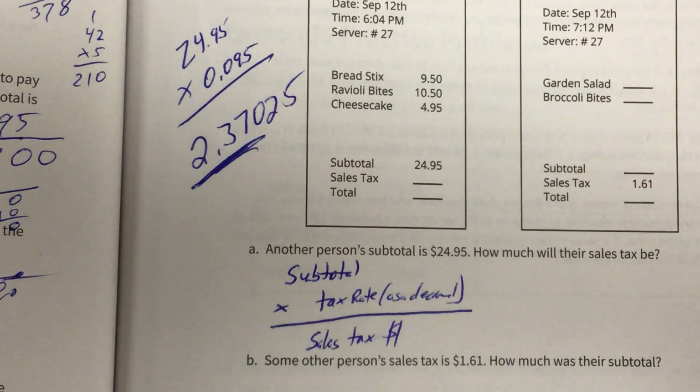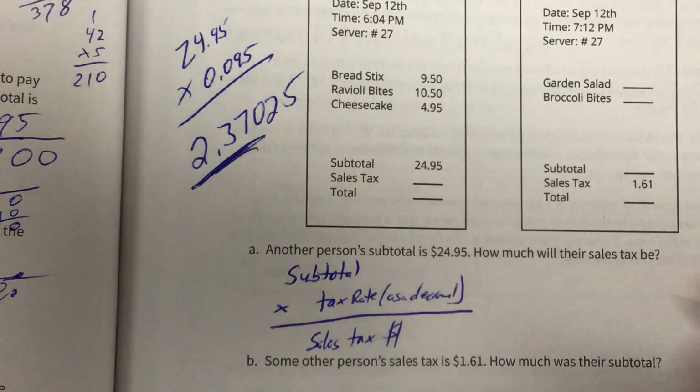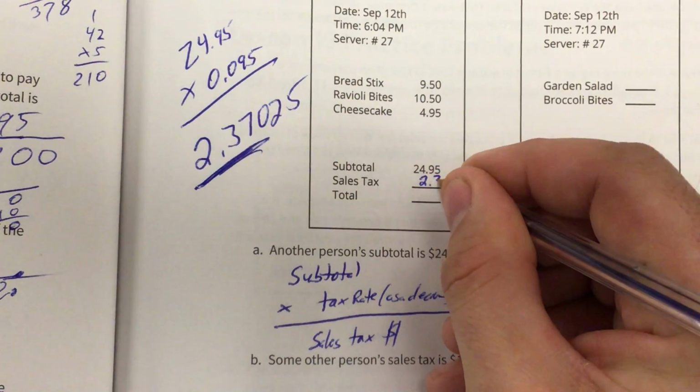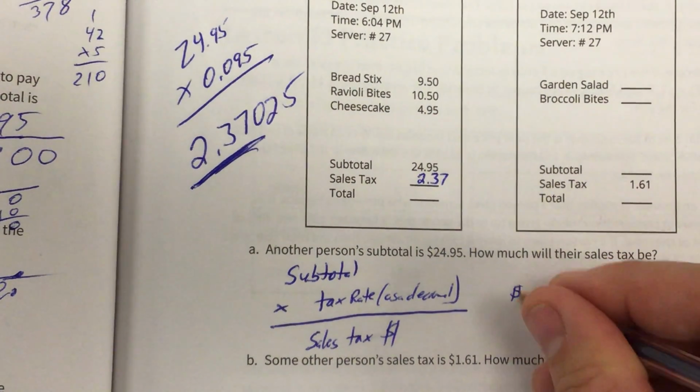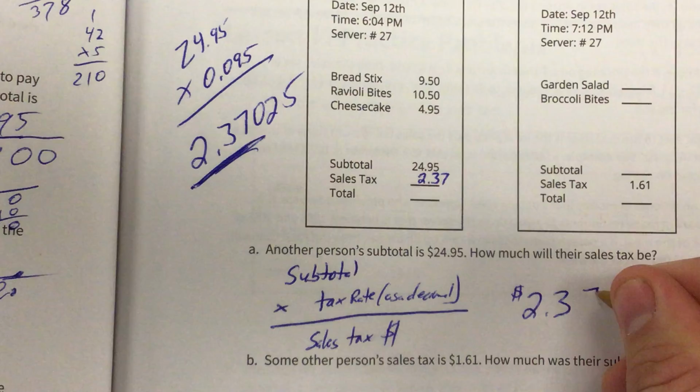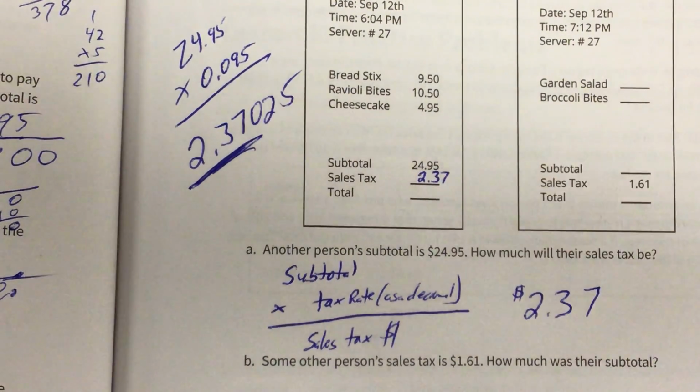No, they're only going to charge $2.37. If that was 5 or higher behind it, they would certainly move it up. But they're going to charge you $2.37. That's all it was asking here for the first one. It's not even asking for a total. Obviously, you would add that.